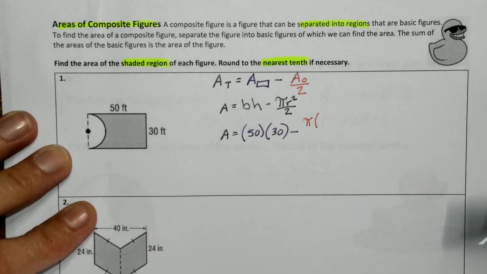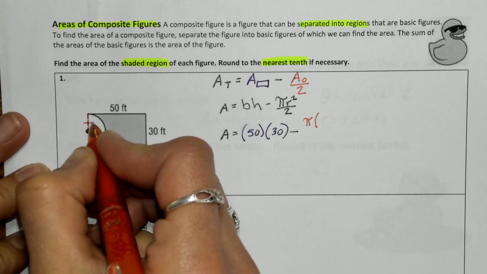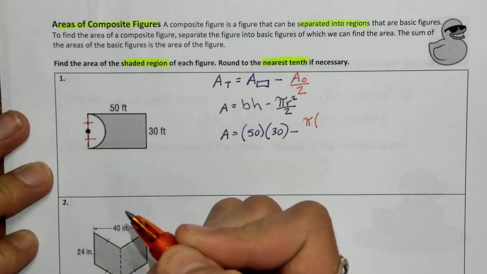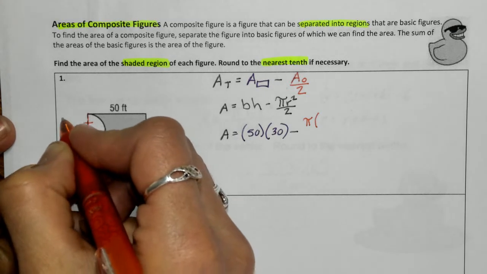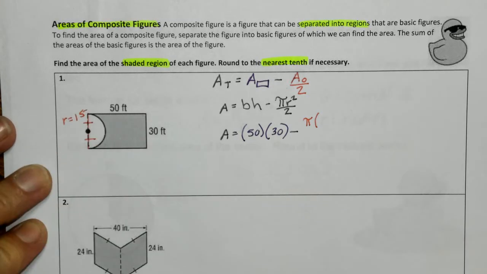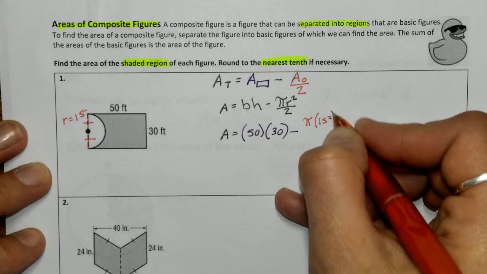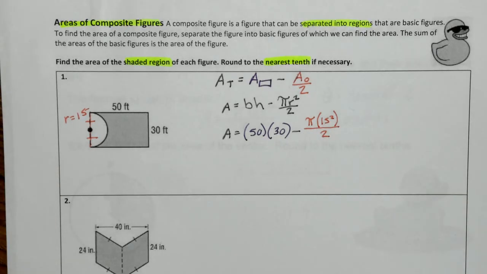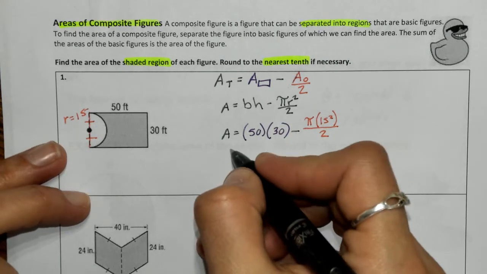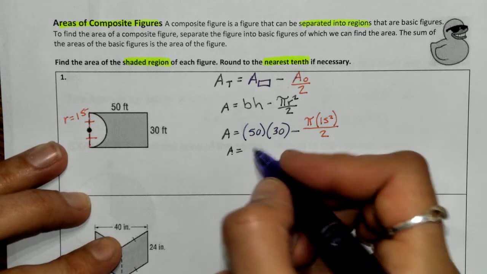Well, we look over here, this whole entire length right here is 30. That's your diameter. If you just look at the circle, cut it in half, you've got 2 radii, given your radius is 15. So we're going to have pi times 15 squared all over 2. I'm going to wait to put pi into the calculator at the very end.